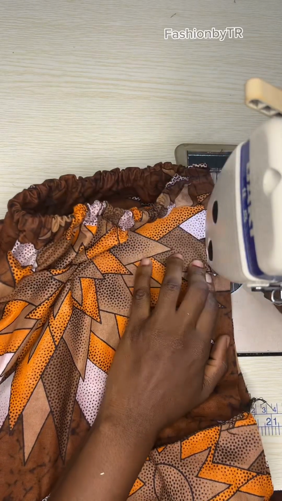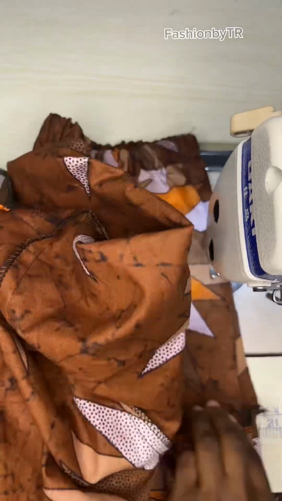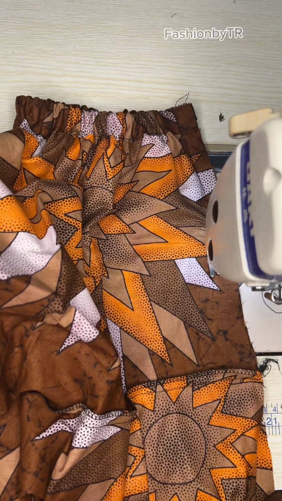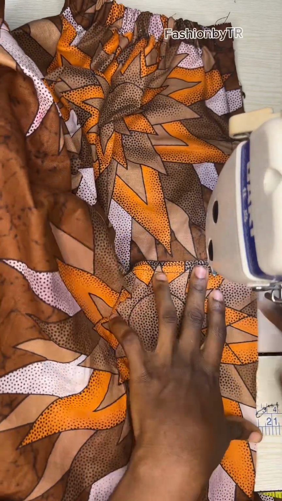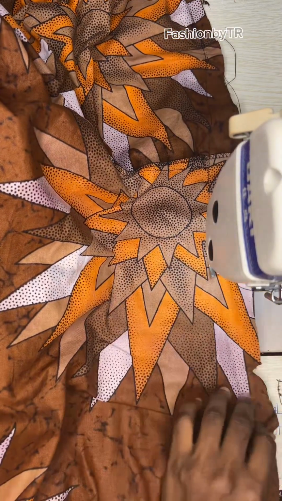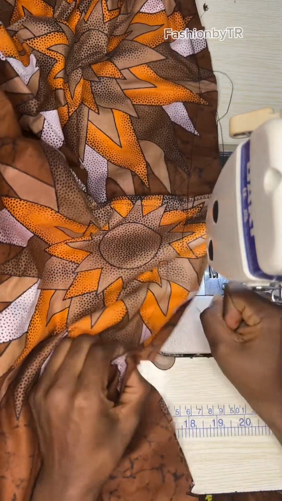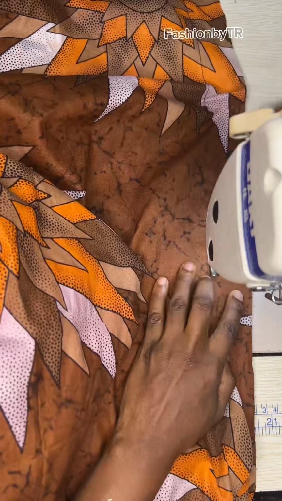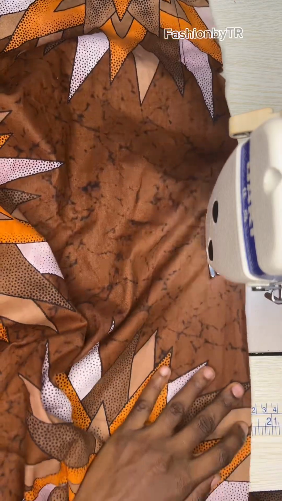Here I started sewing the side seam, starting from the sleeve to the armhole, then all the way down. While sewing the sides, I stopped at the first notch for my pockets. Then I continued from the second notch for my pocket and sewed all the way down to the hem, with the 1 inch allowance that I used. You can use 1.5 as you deem fit.